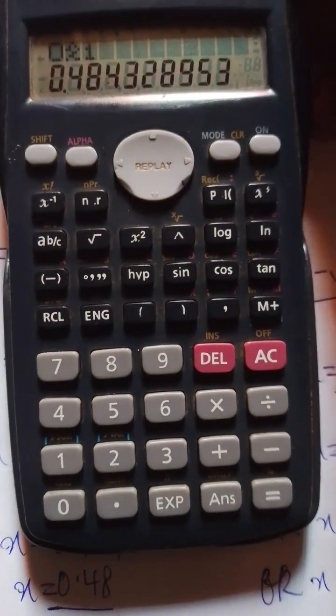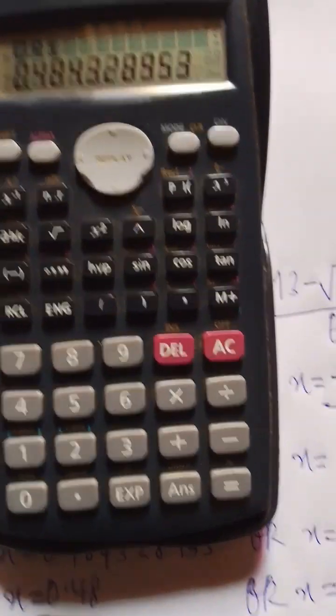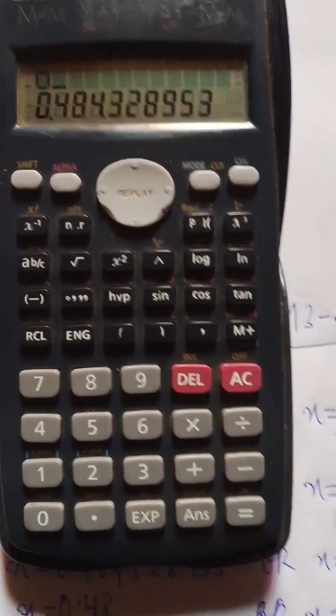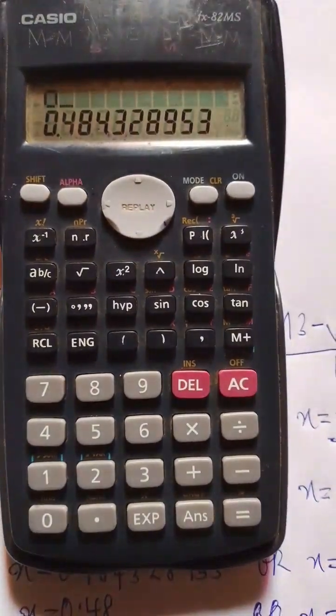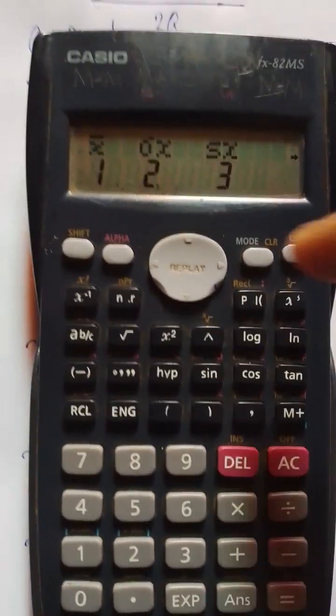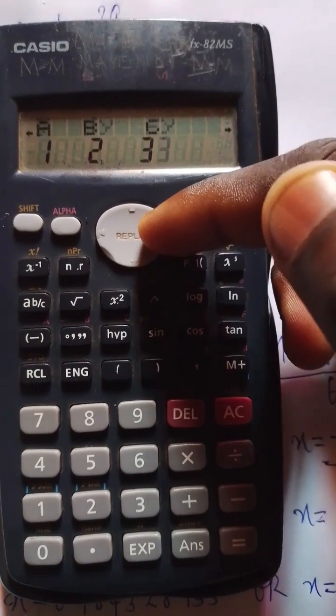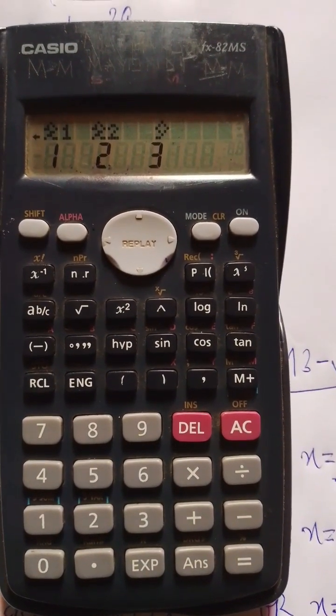Then to find the next solution, I'll place on 0 again. Then I'll place on shift. Then I'll place on 2. I'll follow the same procedure. I'll place on this arrow 3 times. So the second solution is given by 2.